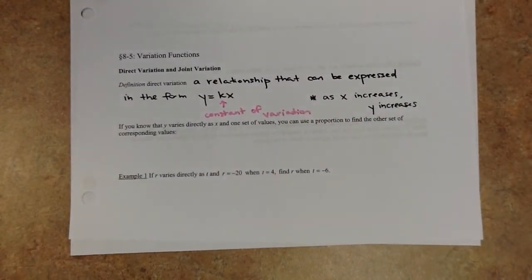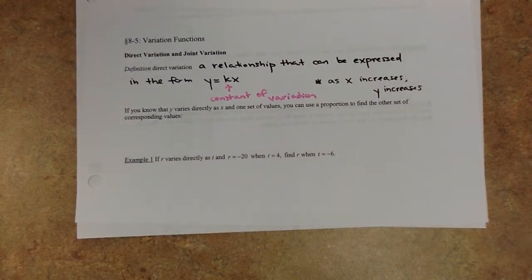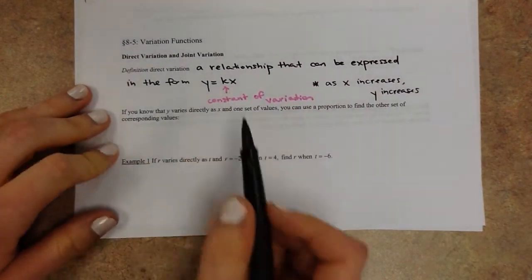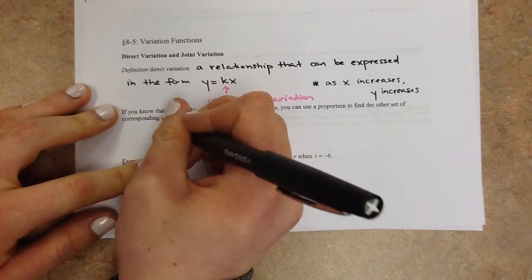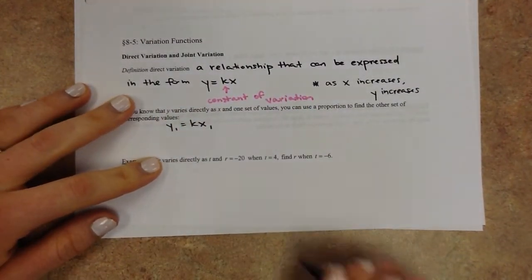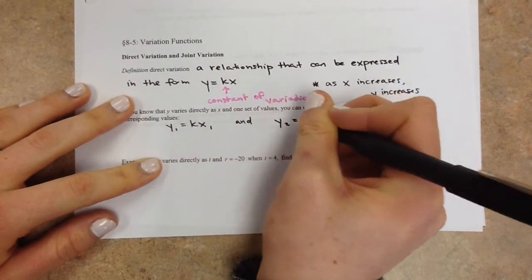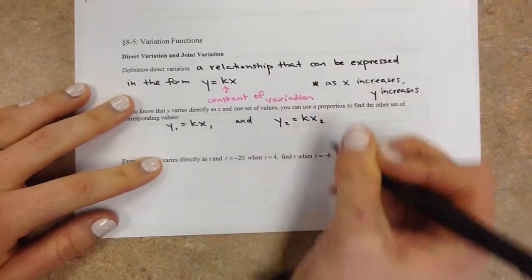Okay, so this is the first type of relationship we're going to look at, a direct relationship, which like I said means as one variable does something, the other variable does the same thing. One goes up, the other goes up, or one goes down, the other goes down. So here's the relationship that we've got. Going with this relationship, let's say we have our first y value compared to our first x value, and say we've got a second relationship where we compare our second y value to our second x value.